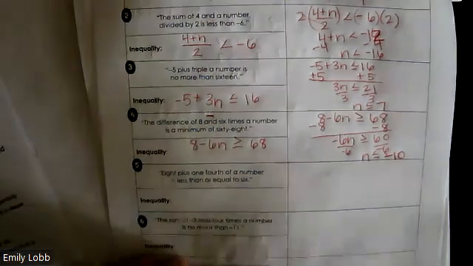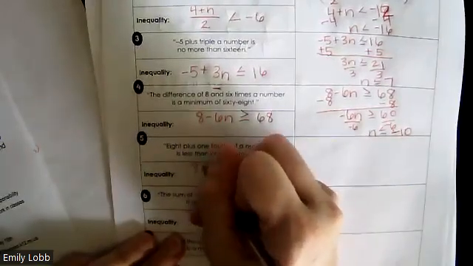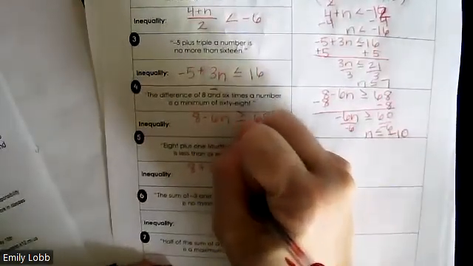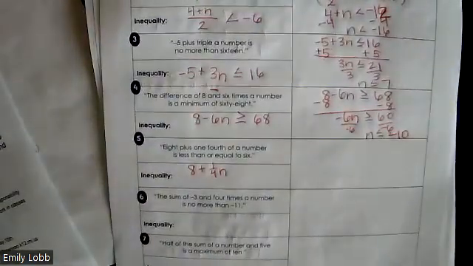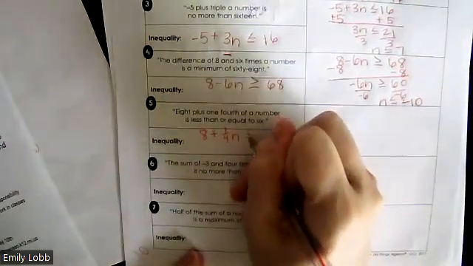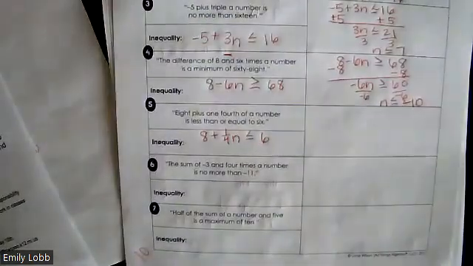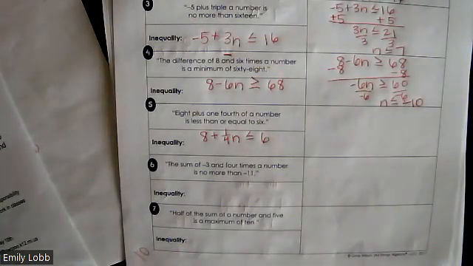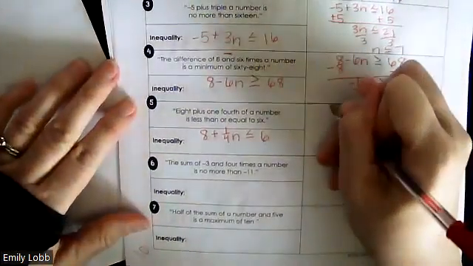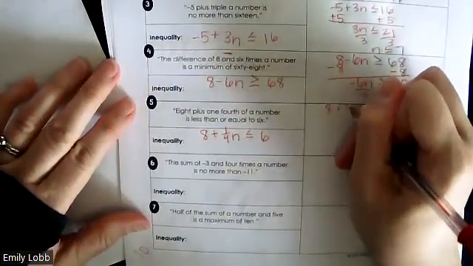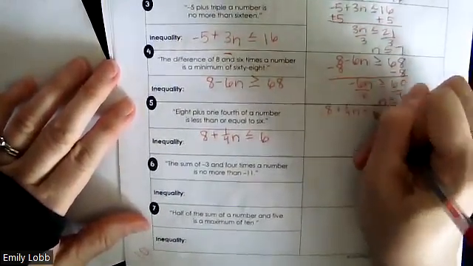All right, 8 plus. We can do that, right? 8 plus 1/4 of a number. So I'm literally writing 1/4 n. And this translates nicely, is less than or equal to 6. We can do that, right? We've been practicing. 8 plus 1/4 n is less than or equal to 6.